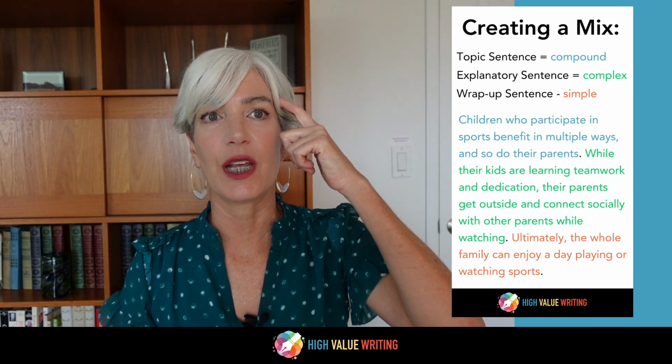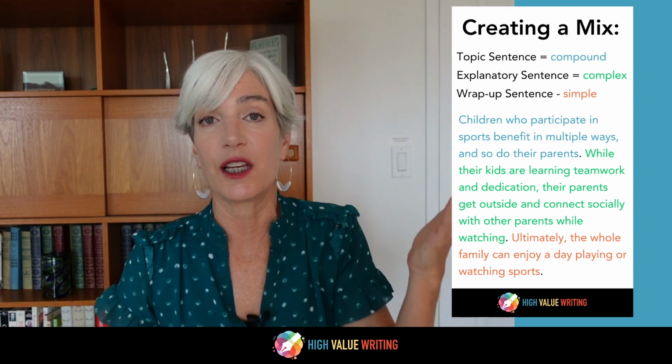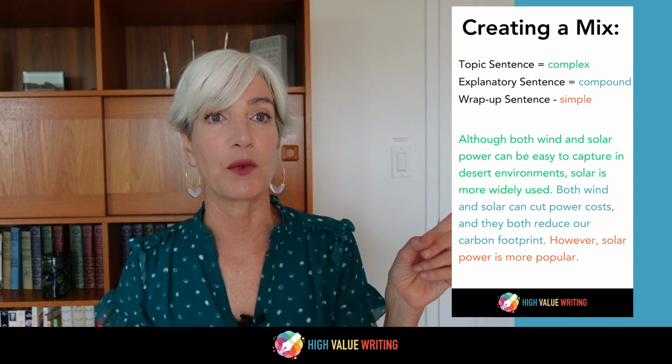So you can see how you could just have that formula in mind when you take your test. I'm going to do compound, complex, simple, real easy. Another easy one is just to reverse the first two. A complex sentence can give you a great topic sentence as well, with two complex things to consider. I'm going to use "although" in this one.